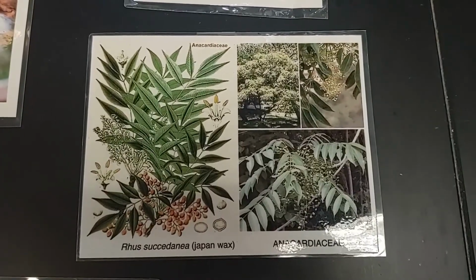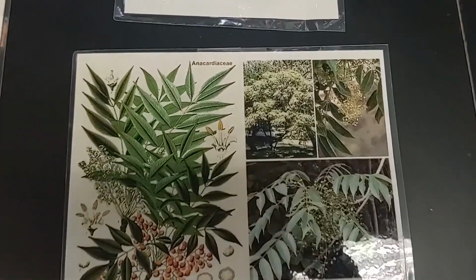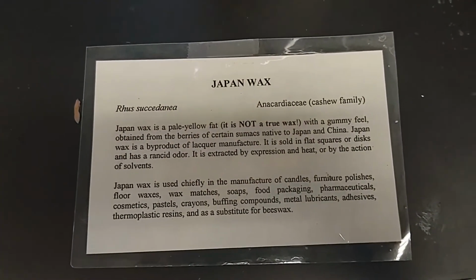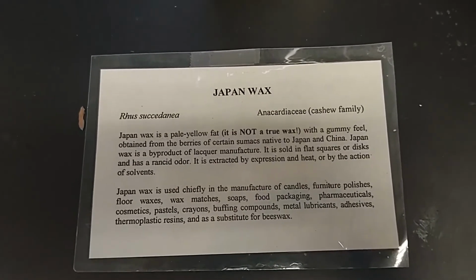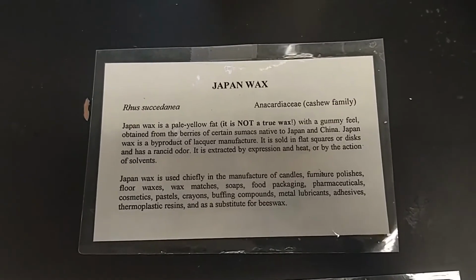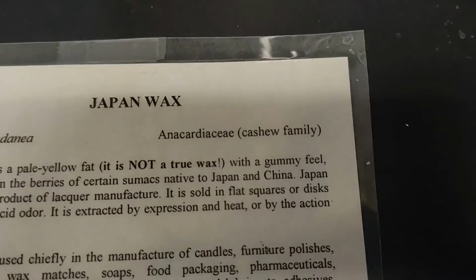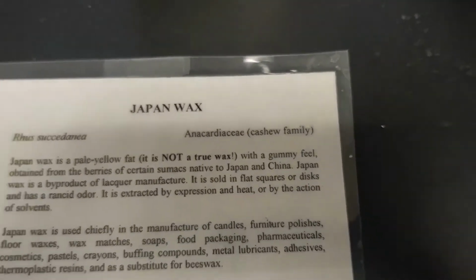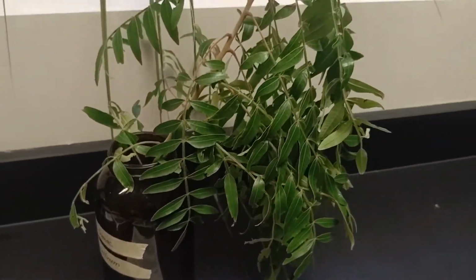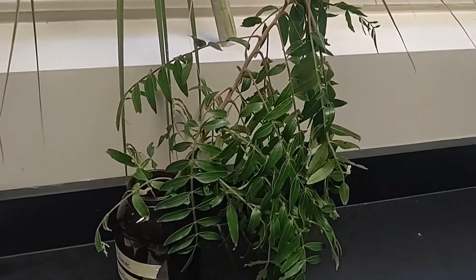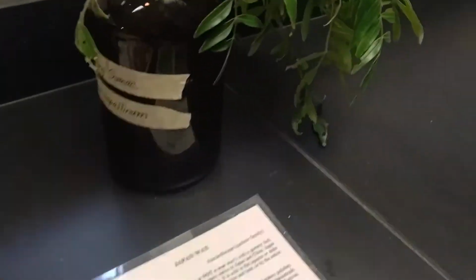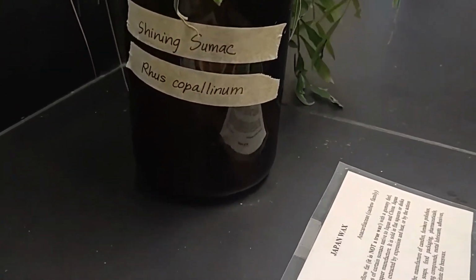Here we have something called Japan wax. And it's actually not a true wax, but has a gummy feel and can be taken from the berries of some sumacs. Anacardiaceae, which is the cashew family. This includes poison ivy as well, and sumacs. So sumacs can give you an allergic reaction if you are sensitive to this particular plant.